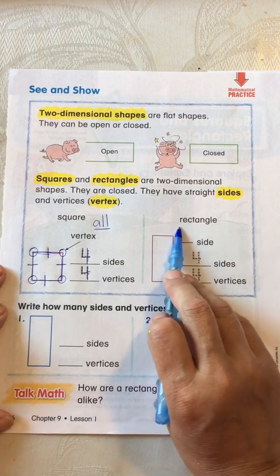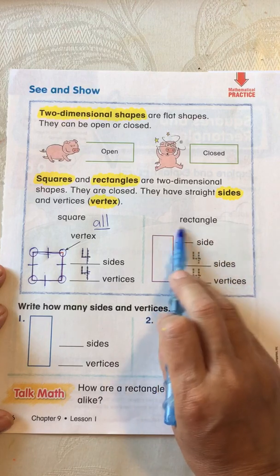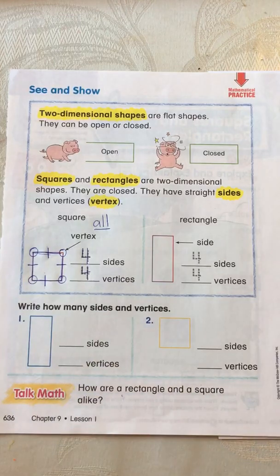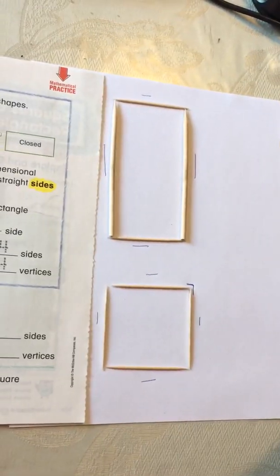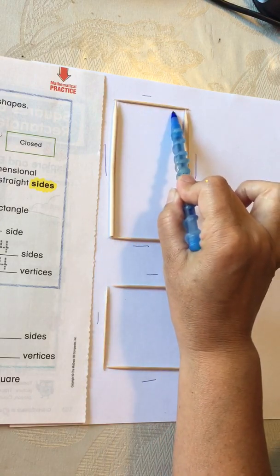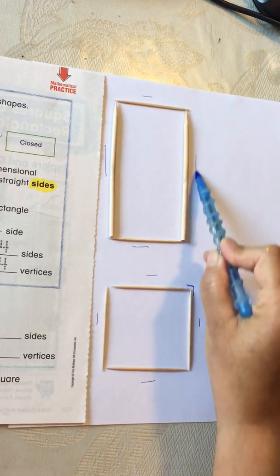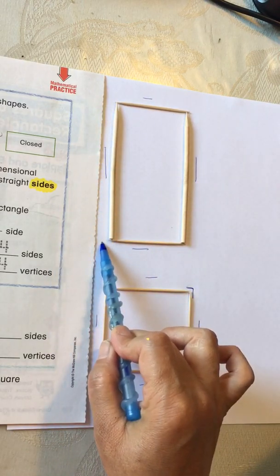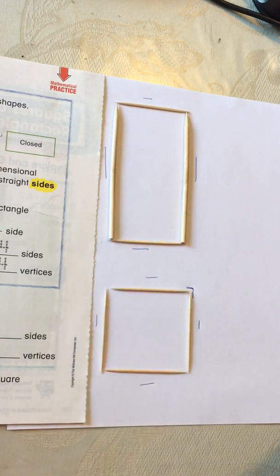Now let's try the rectangle. A rectangle, just like my toothpicks, I had 2 little toothpicks that were the same, but then I had 2 big toothpicks, and these 2 are the same.